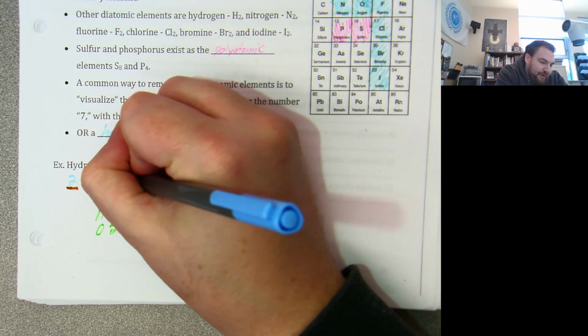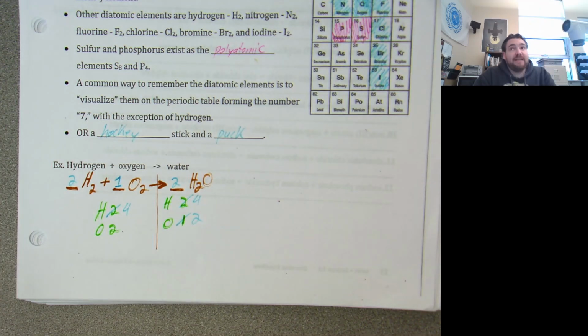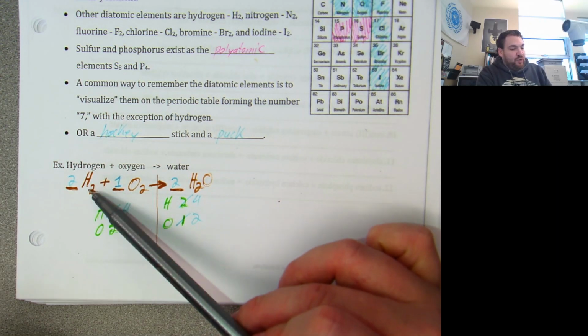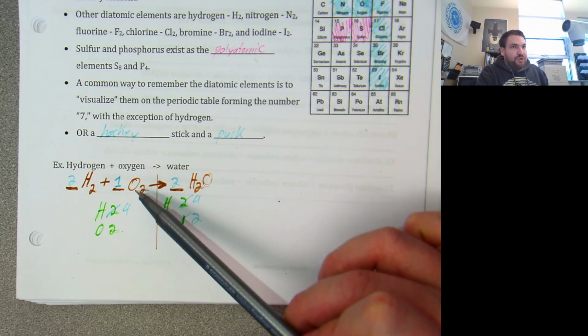And if you want, anywhere there's a blank, you can toss a 1. Okay, nice and easy. But it's the extra step of saying, okay, well, what is hydrogen when it's on its own? It's H2. What is oxygen when it's on its own? It's O2.